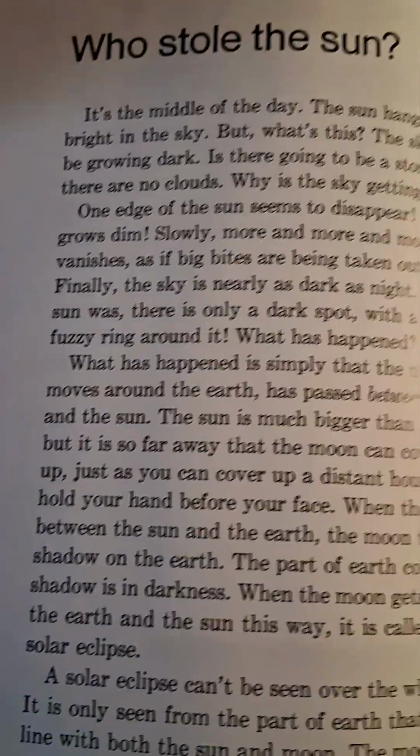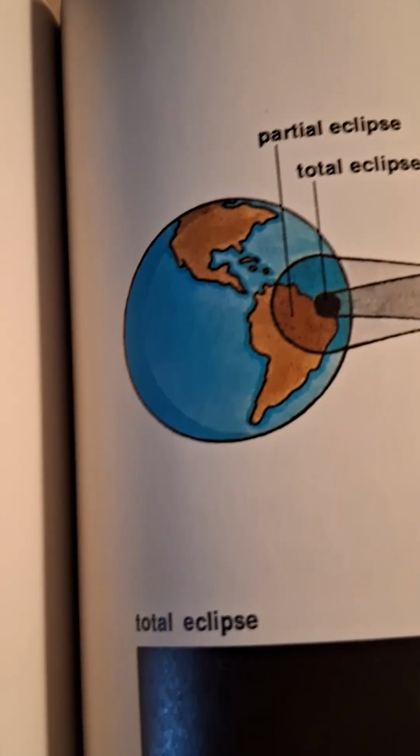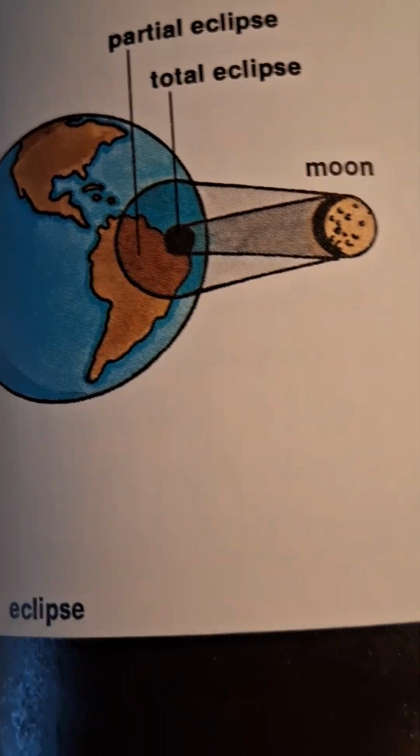Who stole the sun? Partial eclipse, total eclipse.